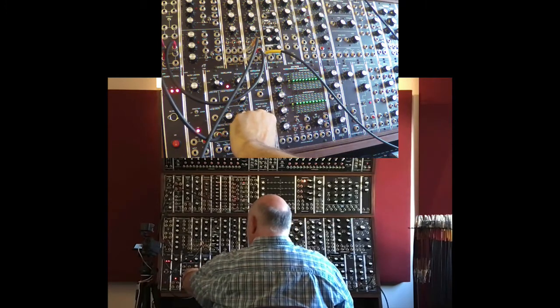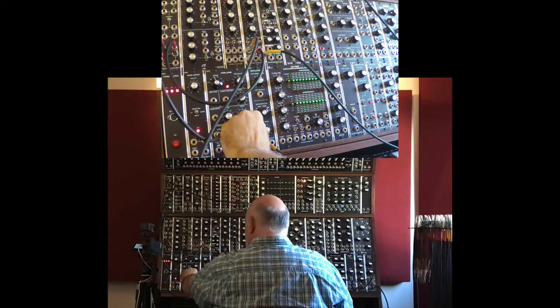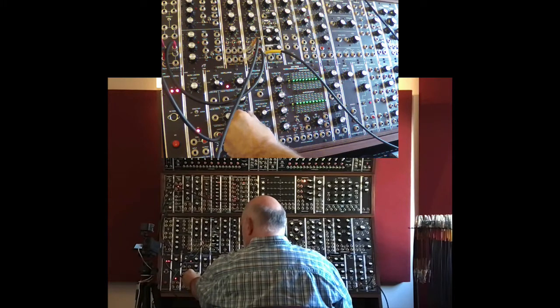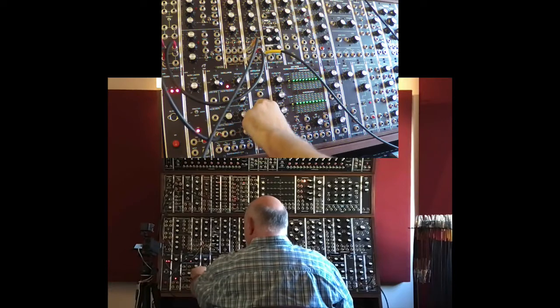Square is 50% duty cycle no matter where this is set. Pulse wave is whatever this is at. This is changing the width of that.